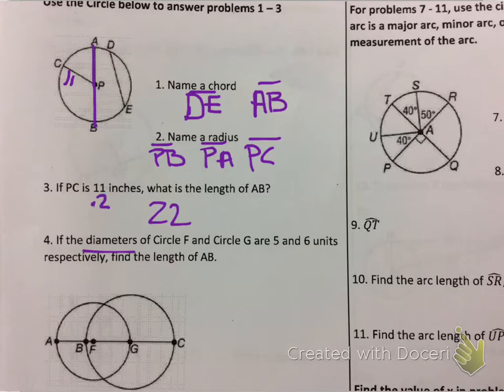If I went the other way around and gave you the diameter and asked you to find the radius, you could divide by 2 to go from the diameter back to the radius and get the answer from there.